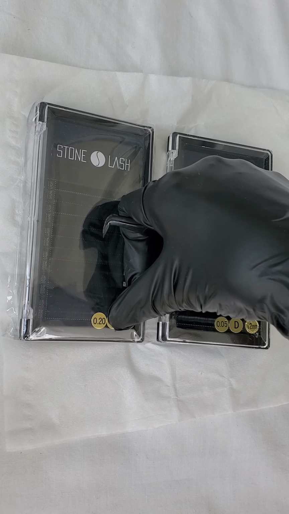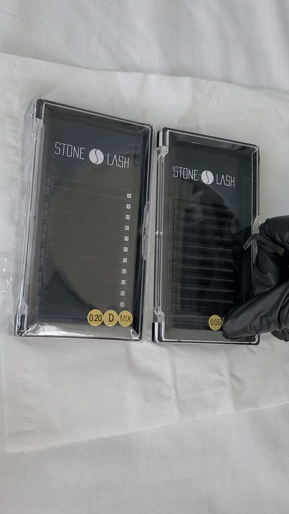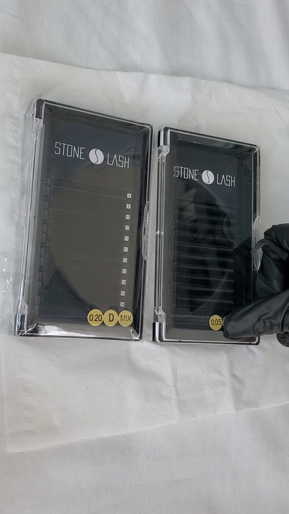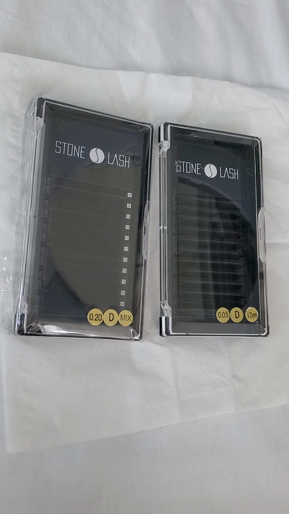So what this tells me is it's a classic tray. And on this tray, you see 0.05. So that's a lot smaller. So this tells me this is a volume tray. Let me show you exactly what I'm talking about.